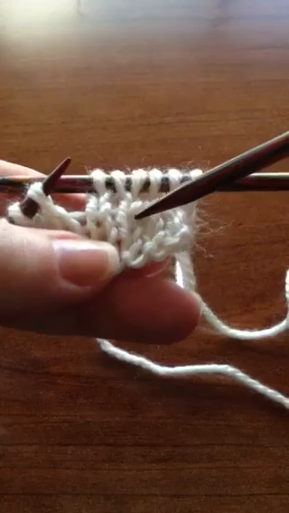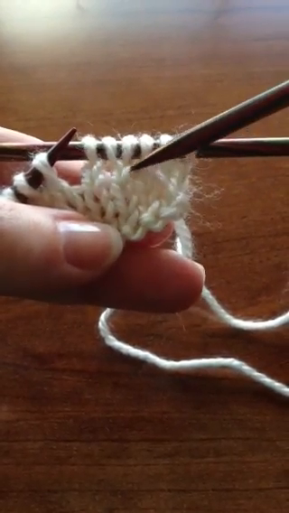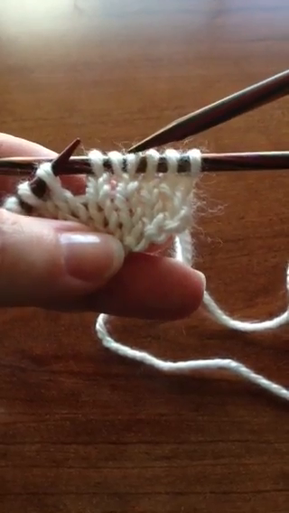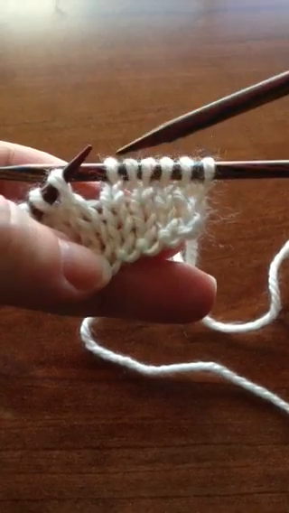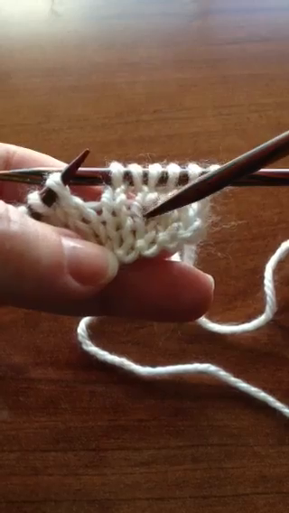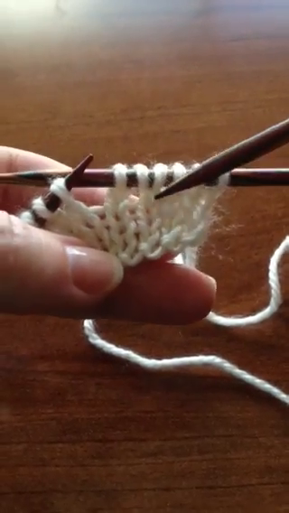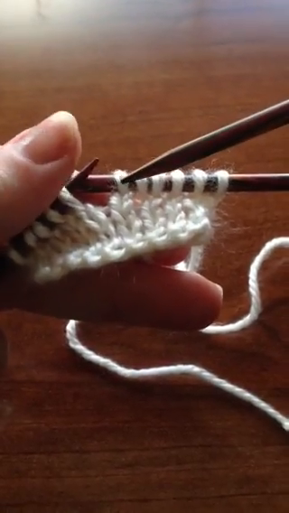And if you follow the purl bump all the way up, it should end in a stitch. And this over here is a purl bump that ends in that stitch. So you can see we've created a stitch in between those two rows, or those 2 columns really. So that's knit one, yarn over, knit one.